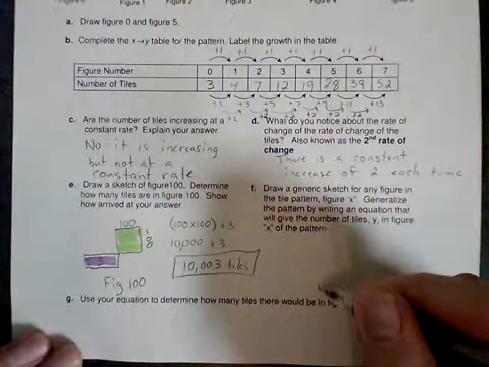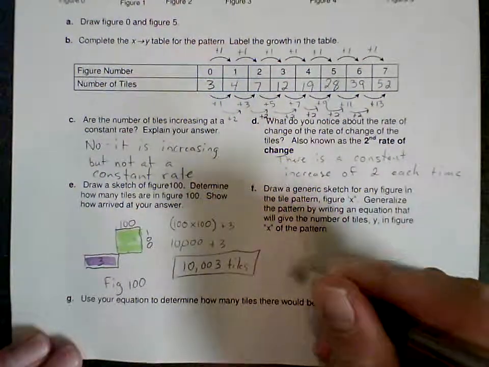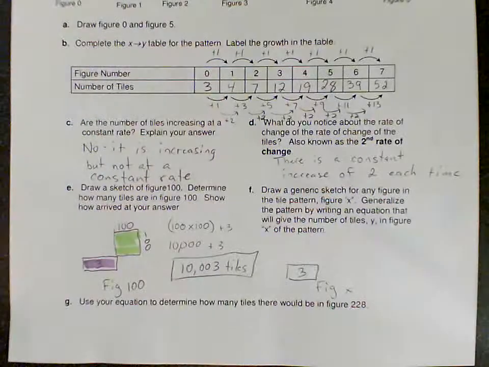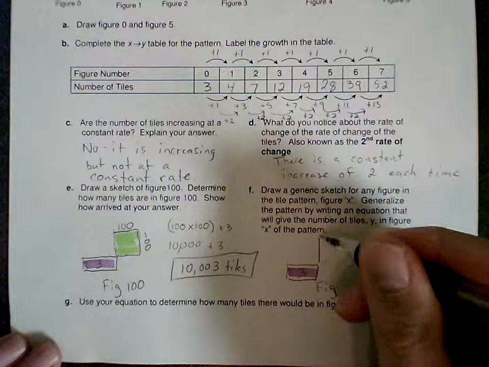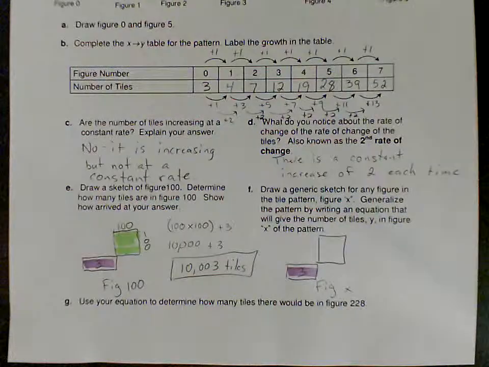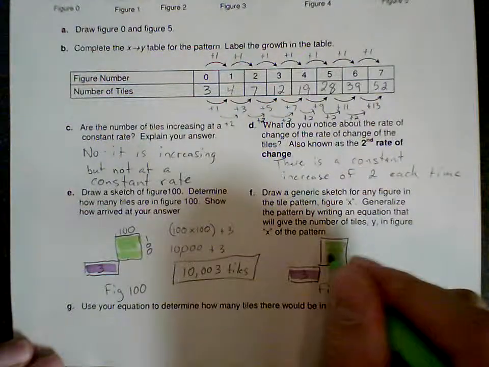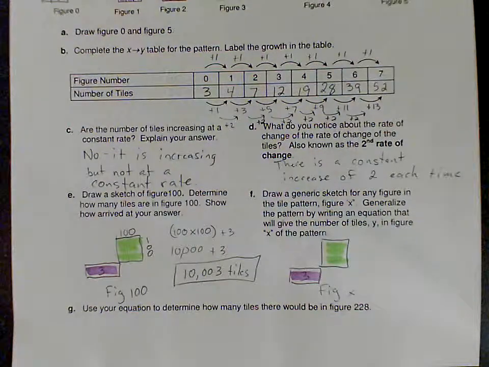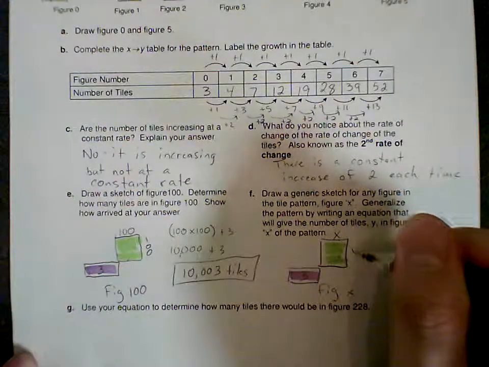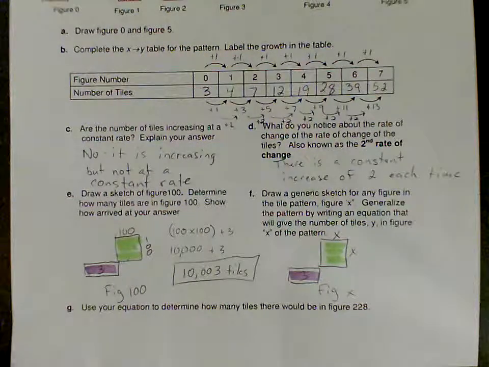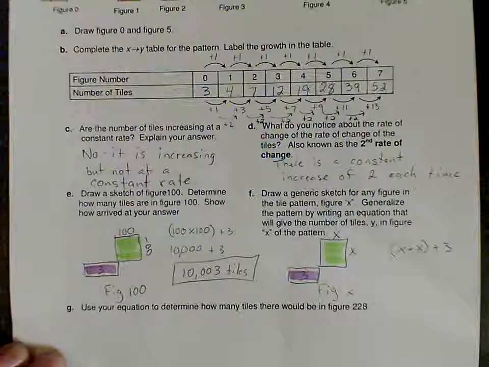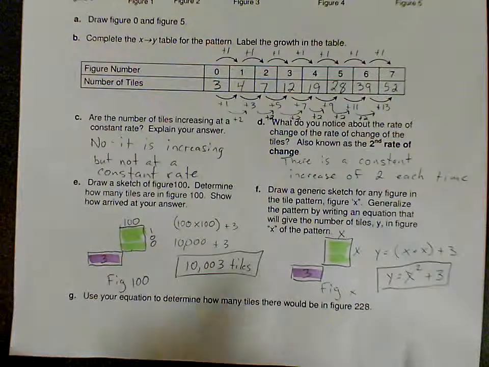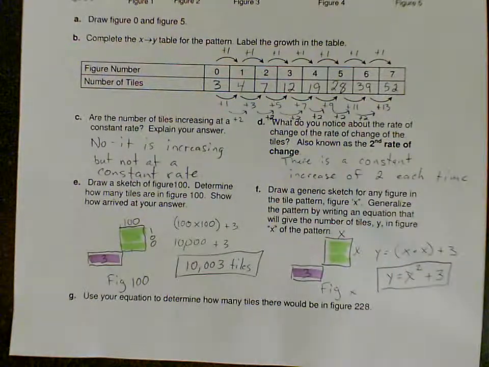X is going to be very similar. So for figure X, we're going to have the 3 purple tiles, and then we will have the square. And in this one, it's going to be X by X. So my general pattern will be X times X plus 3, which is then X squared plus 3. So remember, X times X is going to be X squared. So Y equals X squared plus 3.